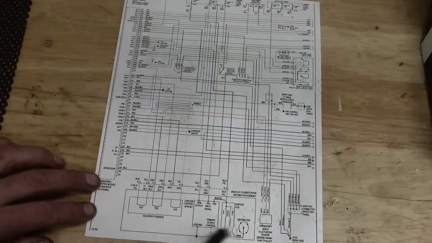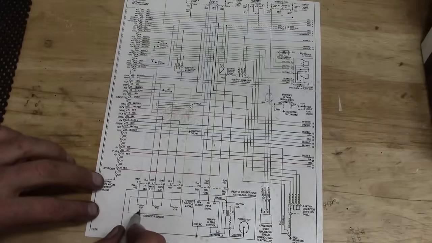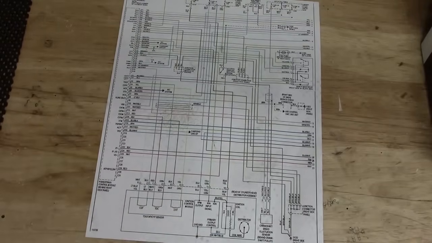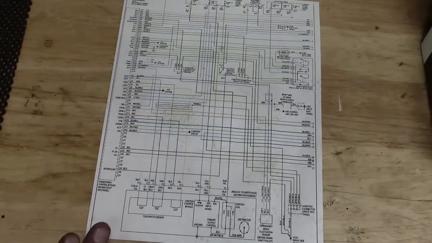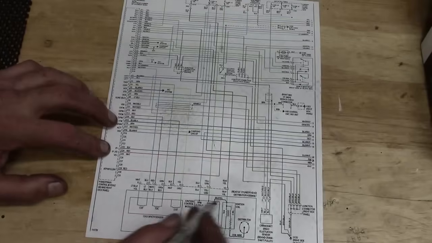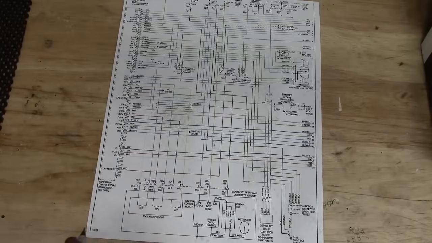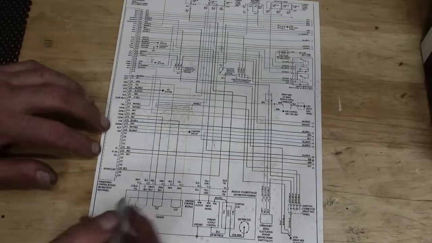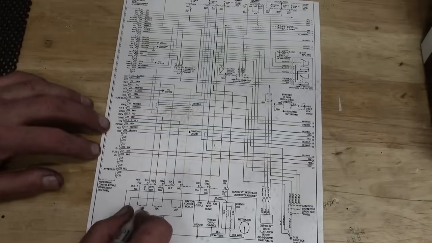This is the distributor assembly right here, and we can see that it is made of a lot of stuff in here. So the first thing is the CKP. That, to me, is a crankshaft position sensor. I don't know why it's crankshaft position sensor. I believe it should be camshaft position sensor because the distributor is run off the cam. But anyway, I guess they call it a crankshaft position sensor because if the cam and crank are in time, indirectly it is a crank sensor.